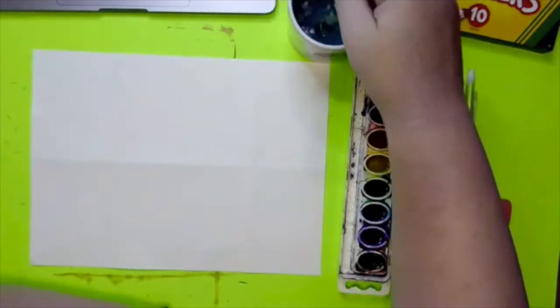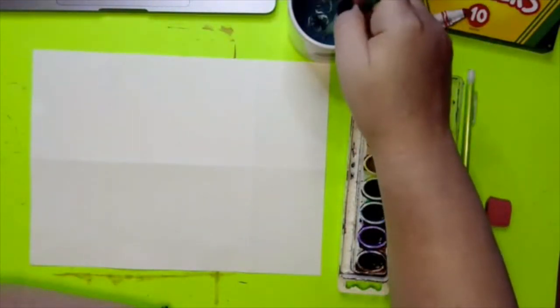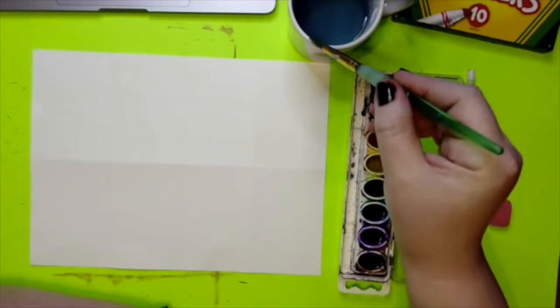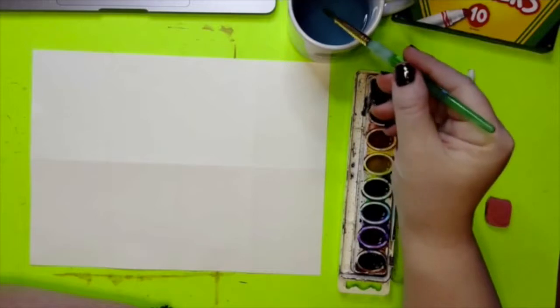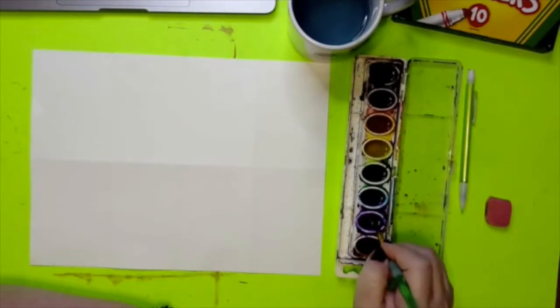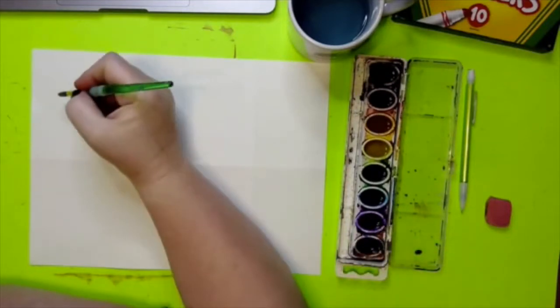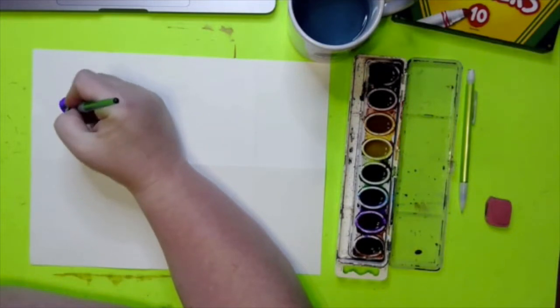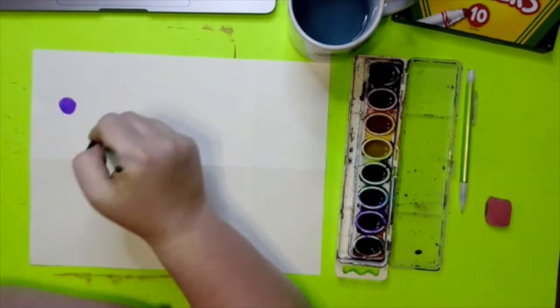So what we're going to do is take our brush, swish it in there, swish, drag it on the side once to get the extra water off, but we still want a little water on it. And then we're going to swirl it in our paint. So we'll pick a color. Maybe I want to do purple this time. And we're going to do a dot on the first circle. Okay? Or on the first square.